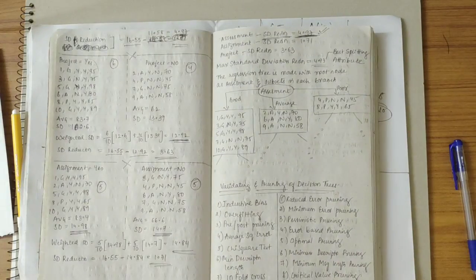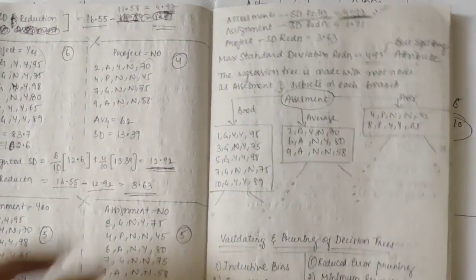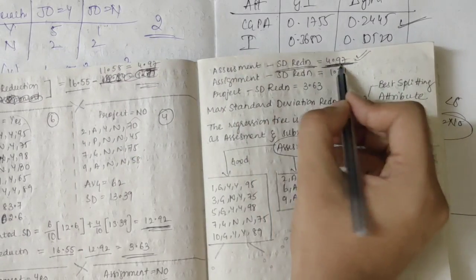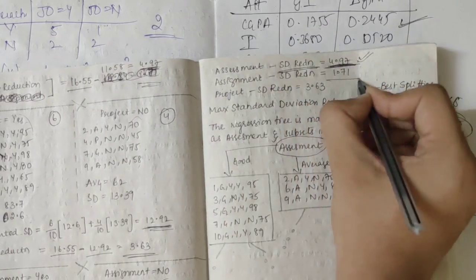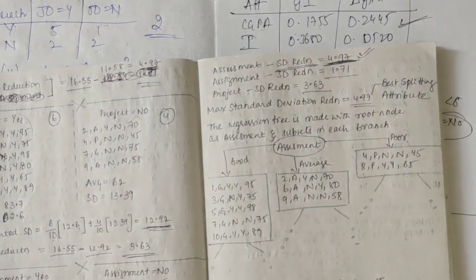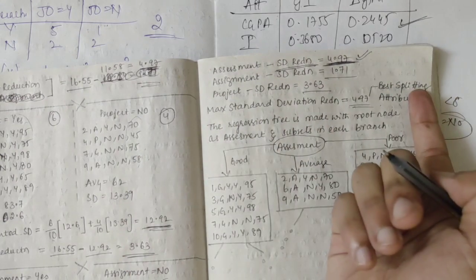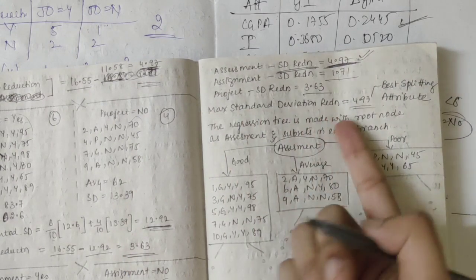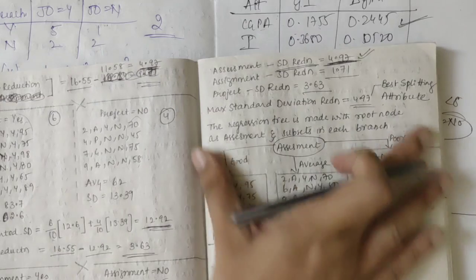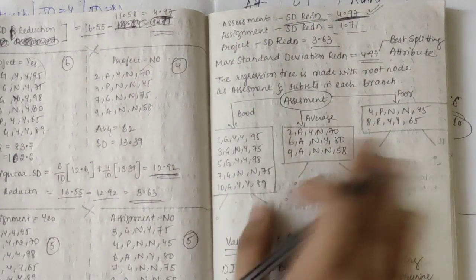Now looking at this part, for assessment the standard deviation reduction is 4.97. For assignment it is 1.17. For project it is 3.63. So out of these 3, assessment is the best splitting attribute because it has the maximum standard deviation reduction. So this would be considered as the root node, and further you need to split it. This is how it is done.